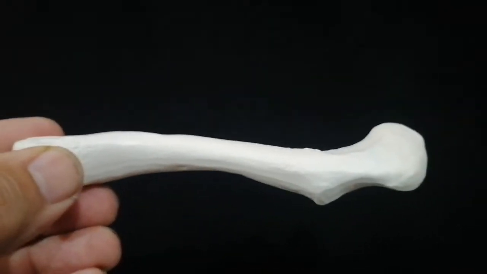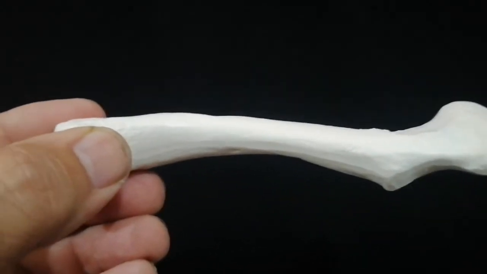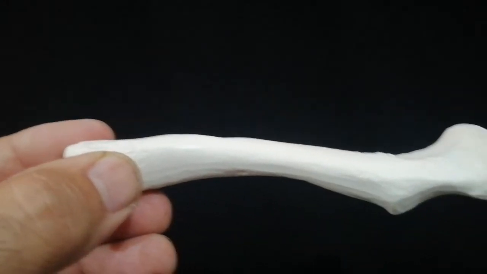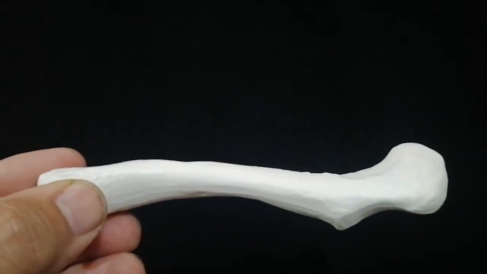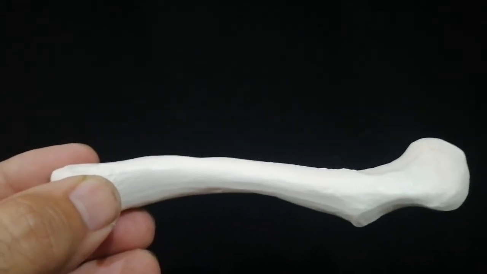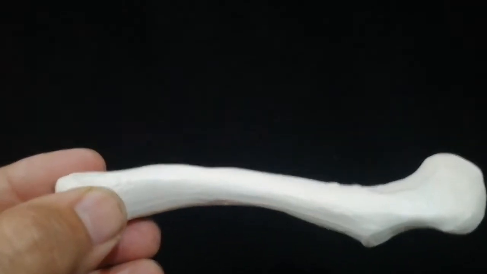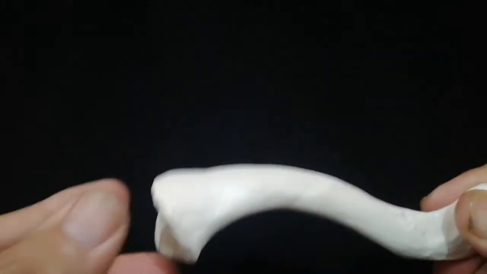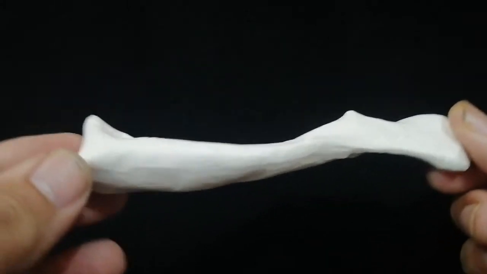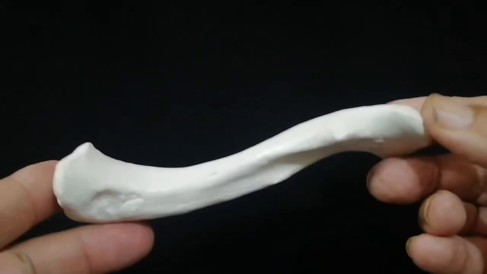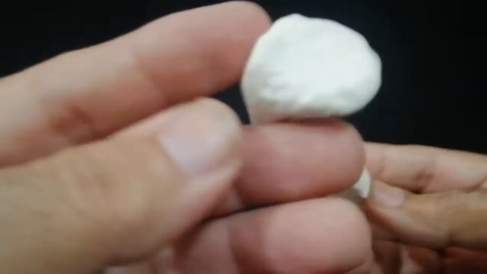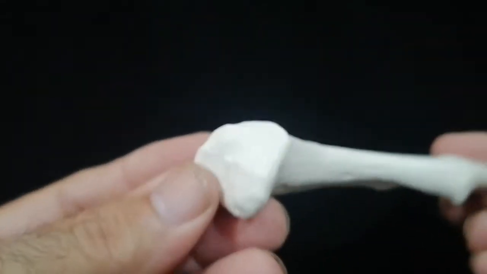But in all long bones, two ends means upper and lower end, because they all lie vertical. But this long bone lies horizontal, so it has the same two ends, but one end is medial and the other end is lateral. So you can see it has two ends, medial and lateral. And how can we identify which one is medial and which one is lateral?